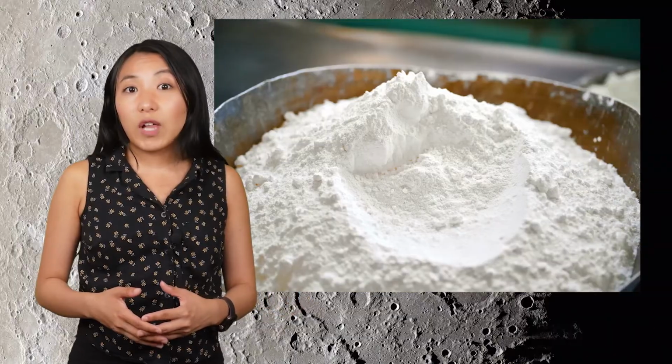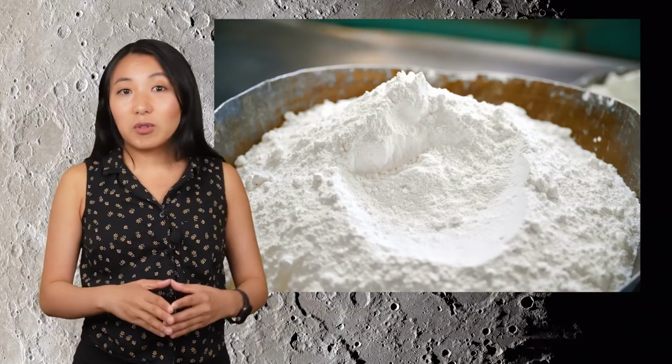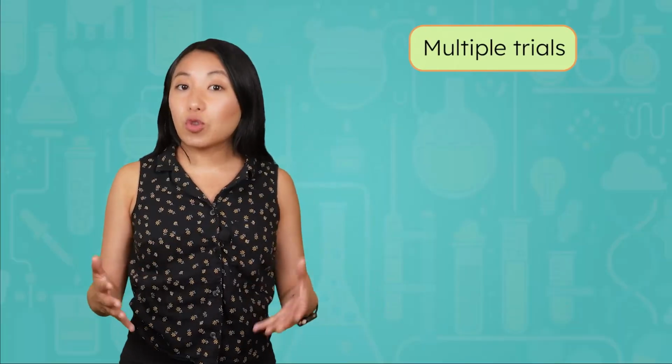Maybe the surface of the flour was a little uneven one time, or maybe your hands weren't exactly at the same height, or maybe a gust of wind threw our asteroids just a little off course. How can we possibly account for all these little sources of error if we don't always notice them? The best way to make up for this is to do multiple trials. This way, if the data from one trial was just a little off, there are other data points to lessen the impact of the mistake on our results.